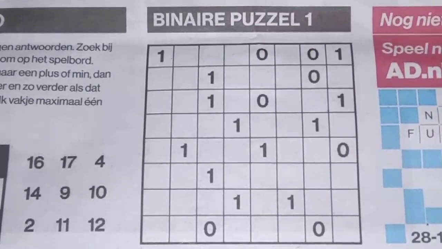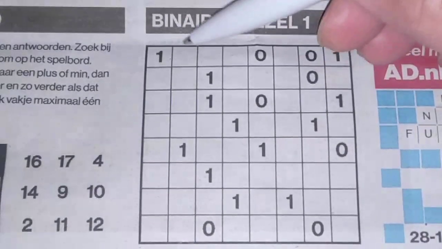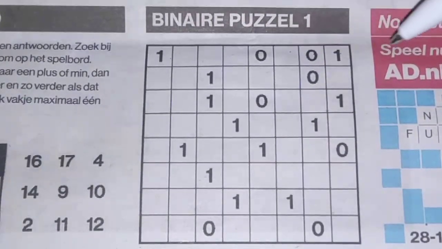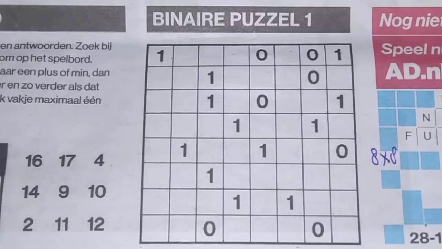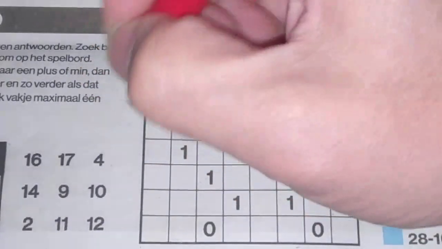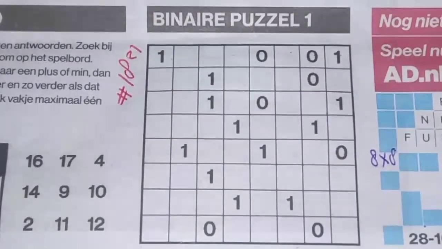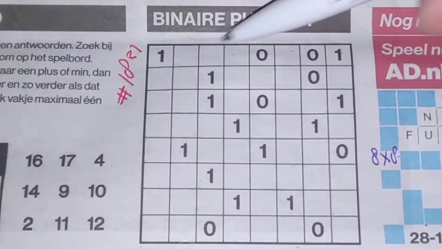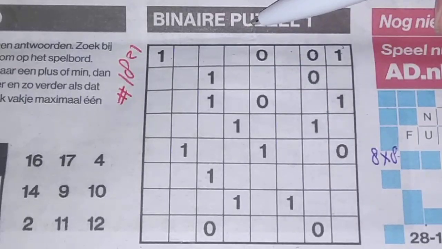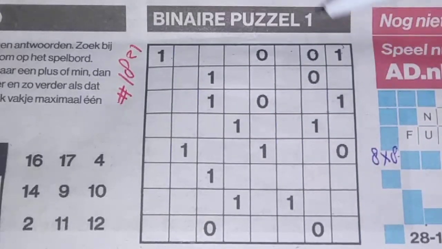Binary Sudoku. What kind of binary Sudoku is this one? Let me count. 1, 2, 3, 4, 5, 6, 7, 8. So it's an 8 by 8 binary Sudoku, and I forgot the numbering of this one. This will be 1, 8, 2, 1. Alright, so it's an 8 by 8. That means in a row or in a column there are always four 1s and four 0s. Alright, so let's get started.